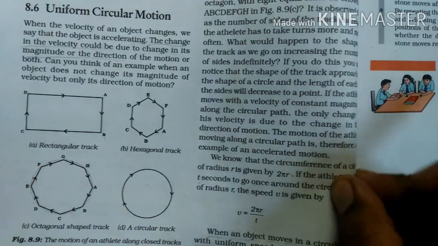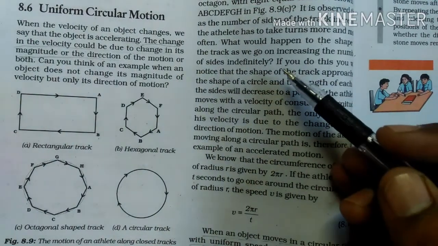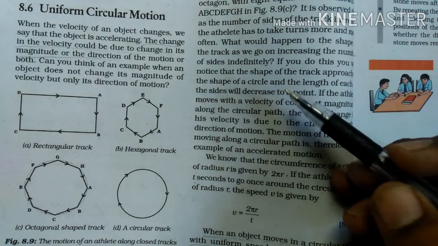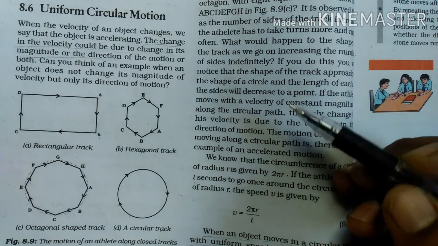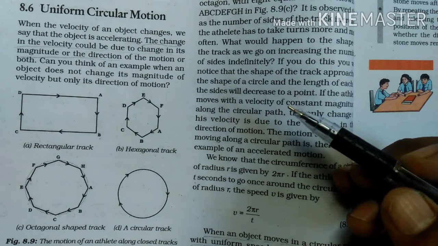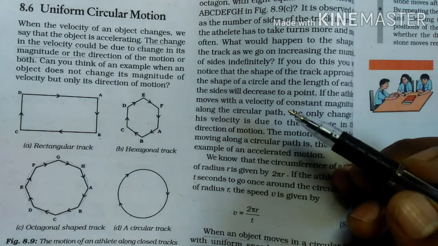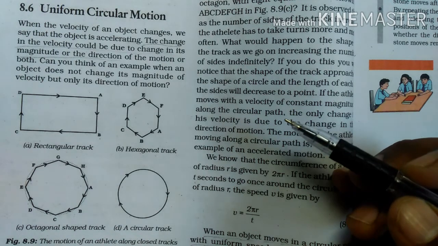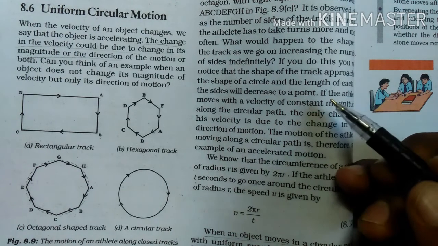Means after that we can see that if we increase sides, the turns also increase, and the uniform motion changes again at that time.